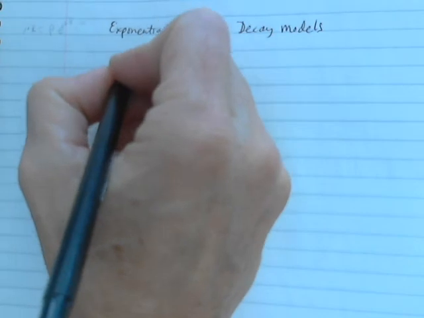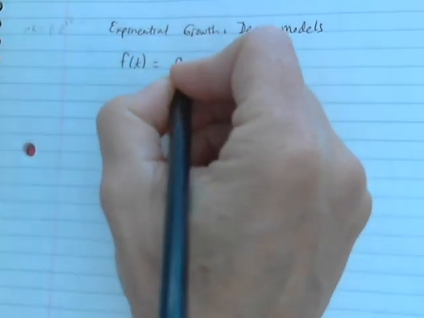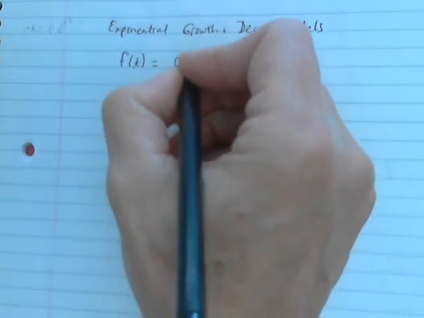Today we're going to talk about exponential growth and exponential decay models. An exponential growth model has a similar formula to an exponential decay model, and it looks like this: f of t is equal to c e to the kt power. And I'll tell you what all these things mean.